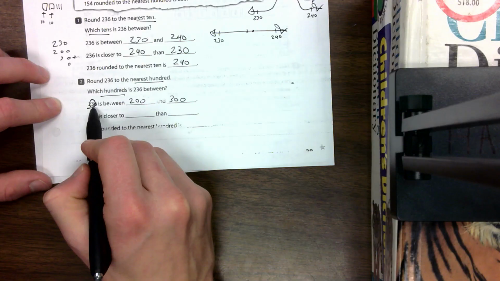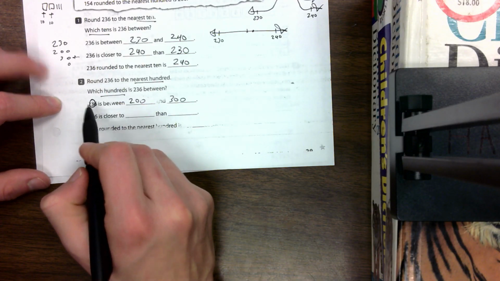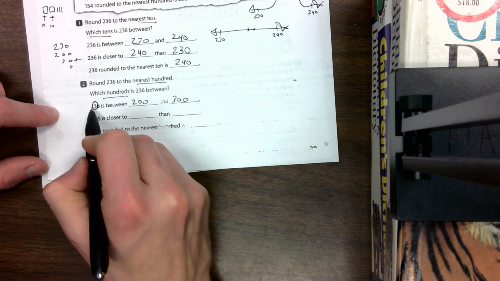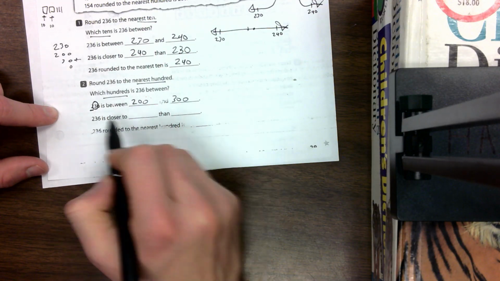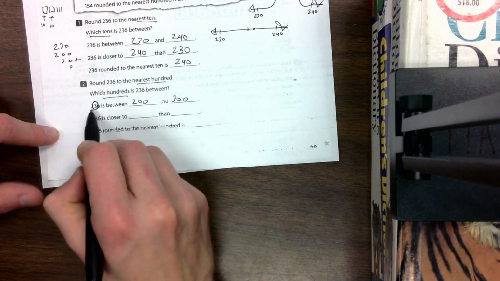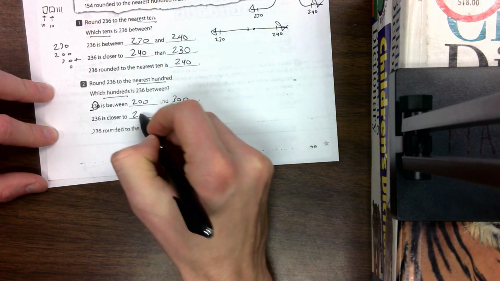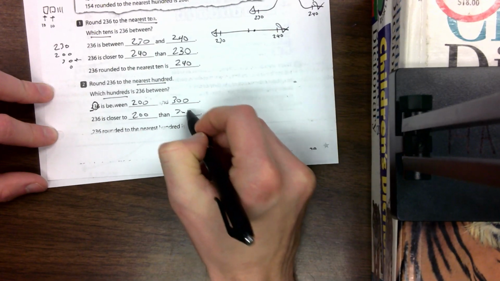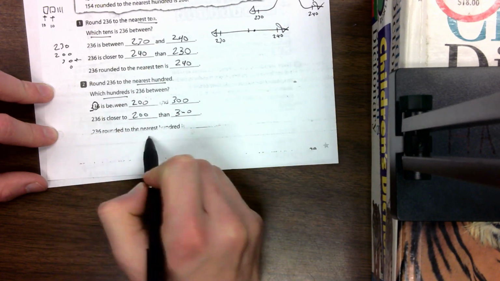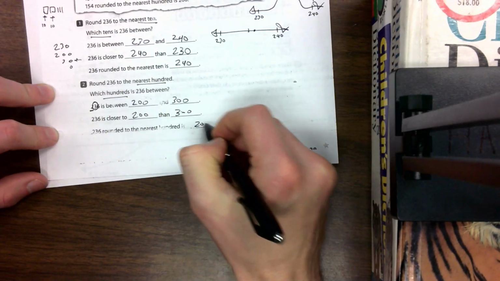If this were a 5, 6, 7, 8, or 9, if it was 5 or more, we will raise the score. 2 would become 3, and we'd have it's closer to 300. But in this case, the 3 is 4 or less. So 236 is closer to 200 than 300, and therefore 236 rounded to the nearest 100 is 200.